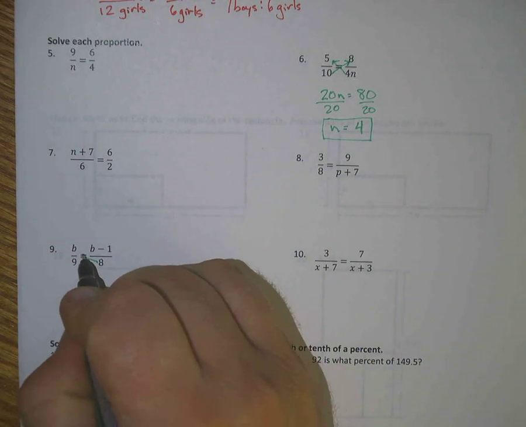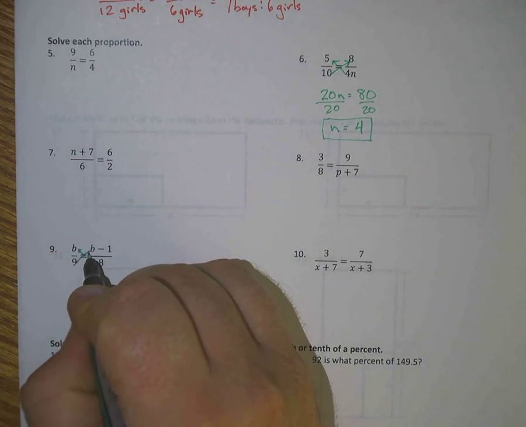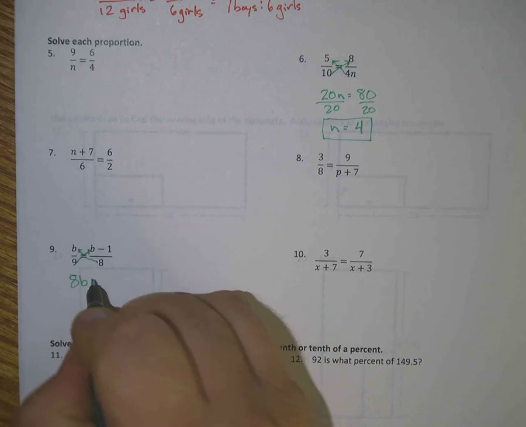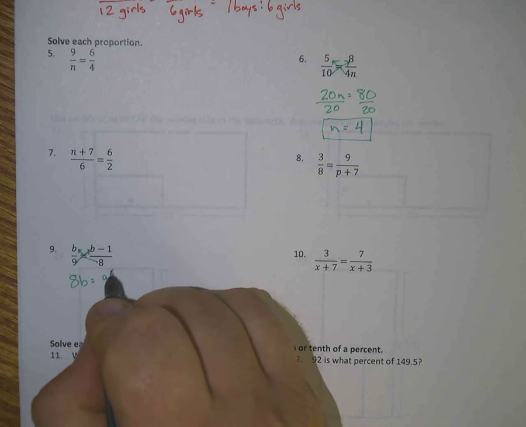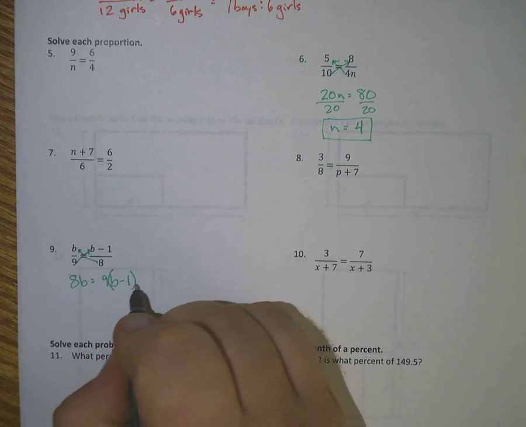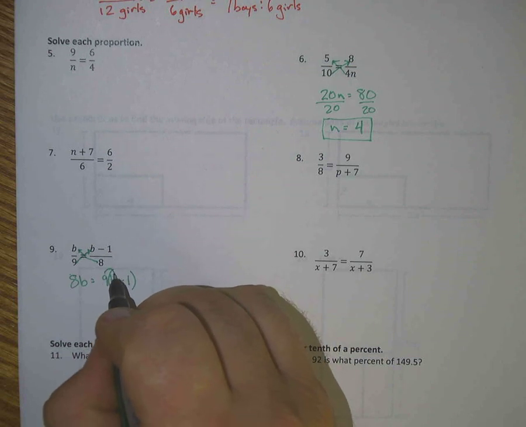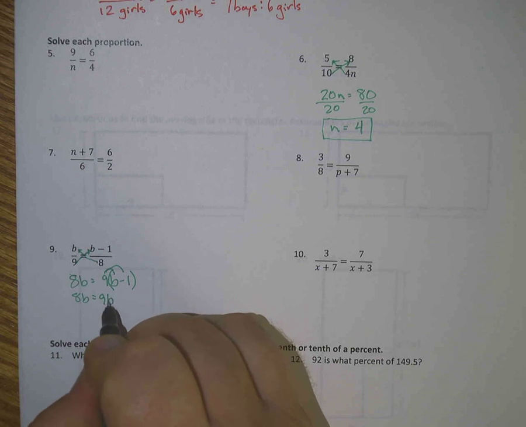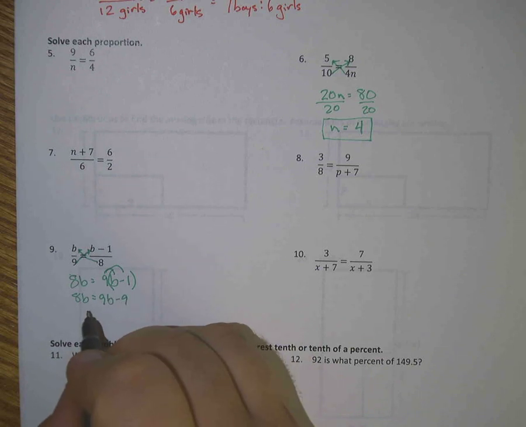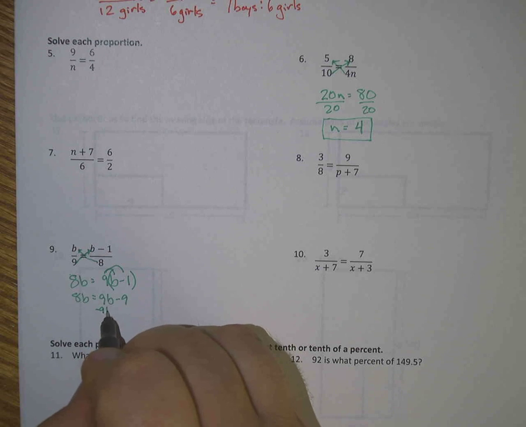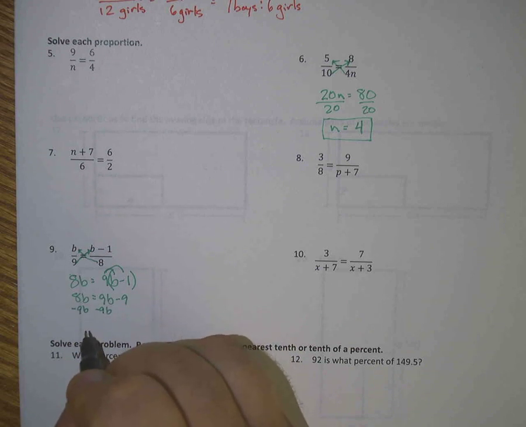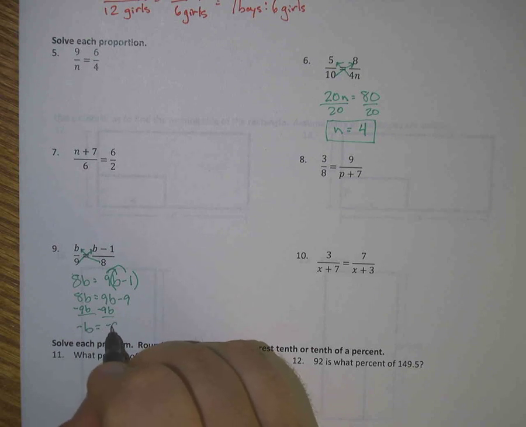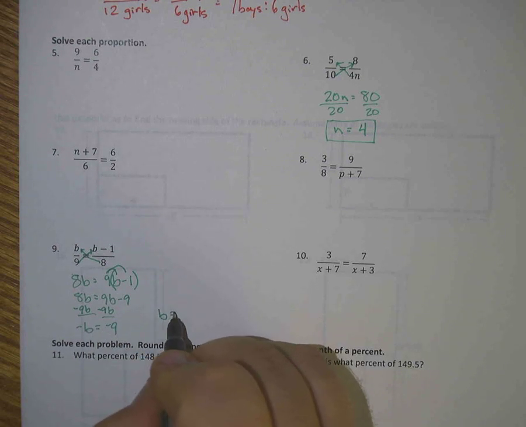Again, I definitely need to cross multiply whenever I have 2 variables involved. Okay, so this is going to be 8b equals 9 times (b minus 1). Remember, that one's in parentheses so that we have to distribute. So 8b equals 9b minus 9. And I'm going to go ahead and subtract the 9b from both sides. So we get negative b equals negative 9, which would simplify to b equals 9.